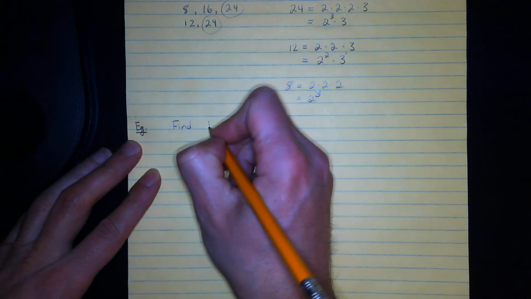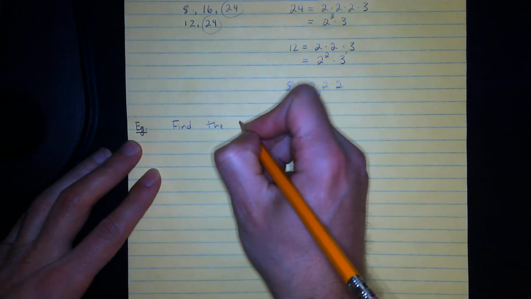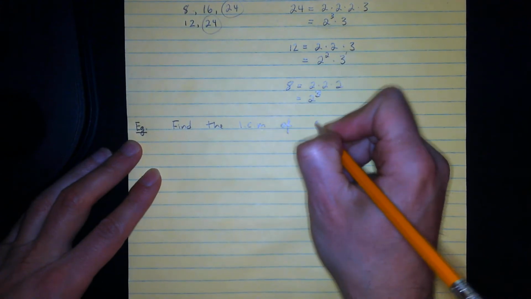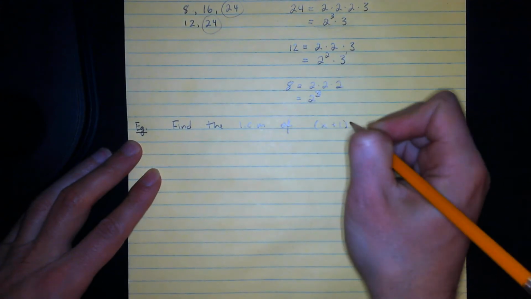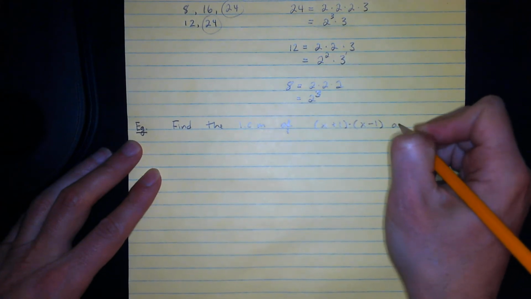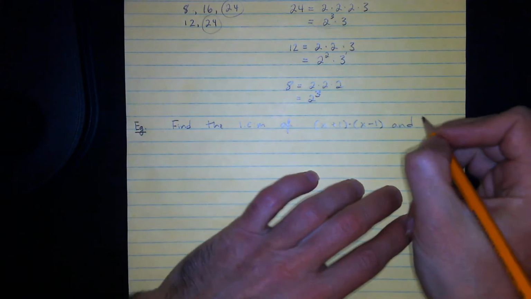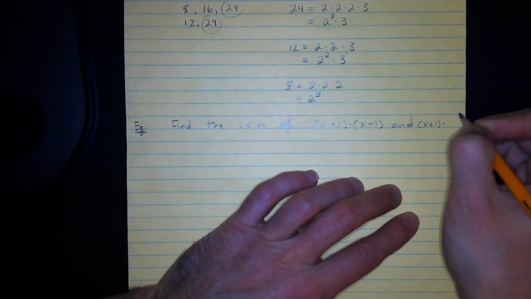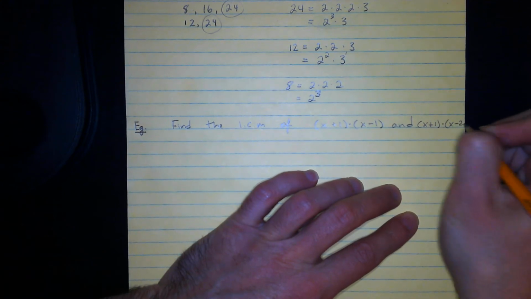Okay, find the least common multiple, the LCM, of x plus 1 times x minus 1 and x plus 1 times x minus 2.